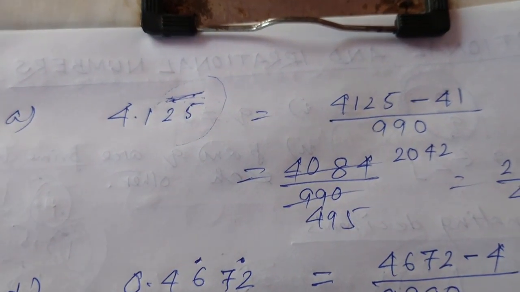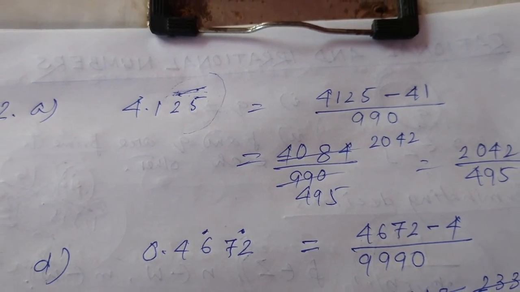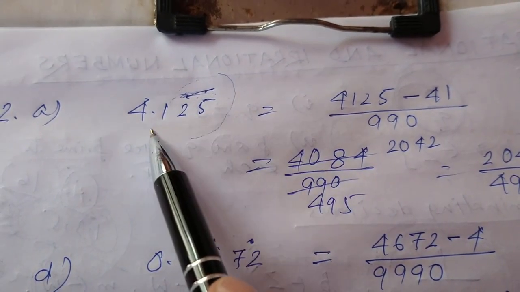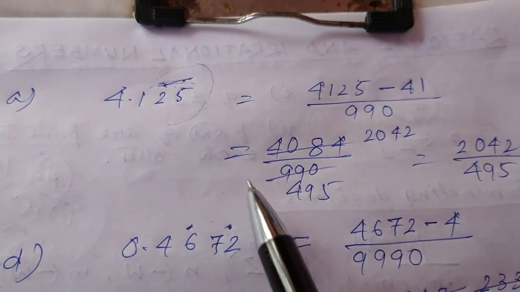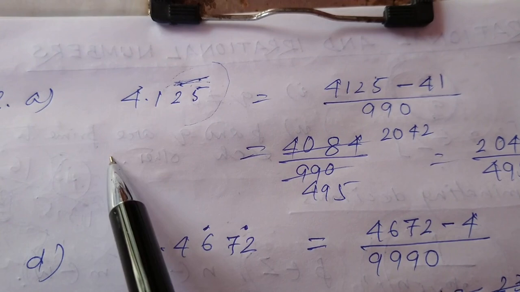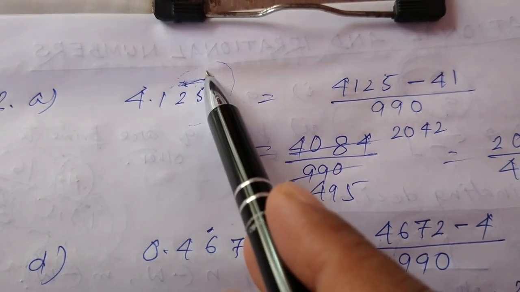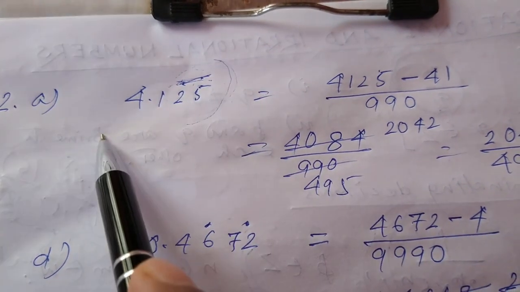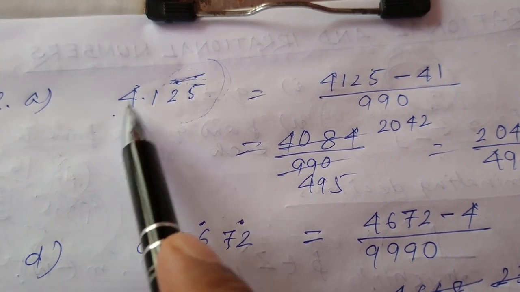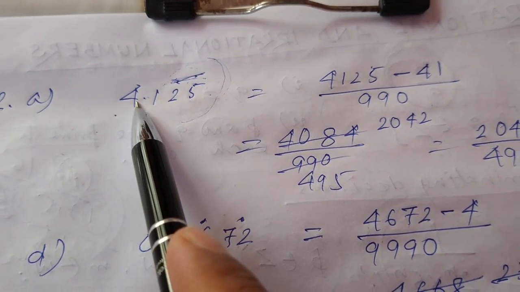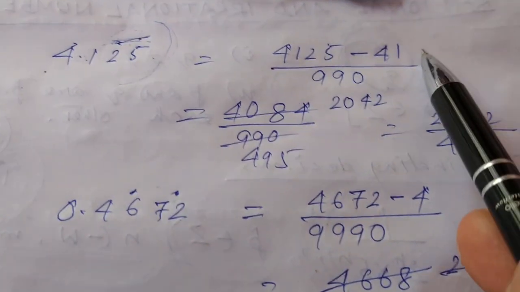I'll write first all the digits in the number, leaving the decimal and recurring decimal. So leaving all this, I am writing 4125. I have written that. Then all the digits in the non-recurring part except the decimal. The 2 and 5 are under recurring, so other than these two, what are the digits? These are non-recurring, that is 4.1. But whenever I write, I leave this decimal, so 4 and 1.